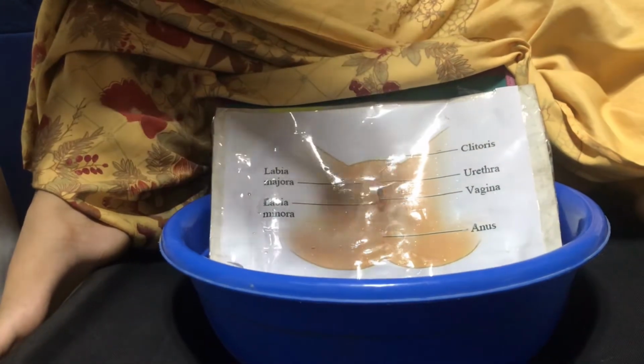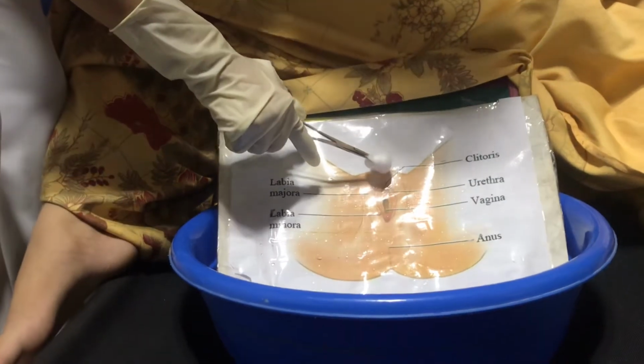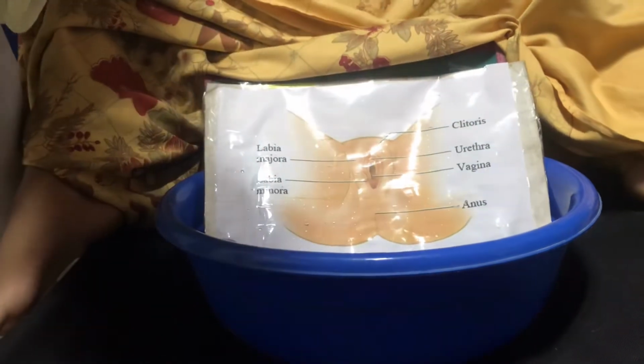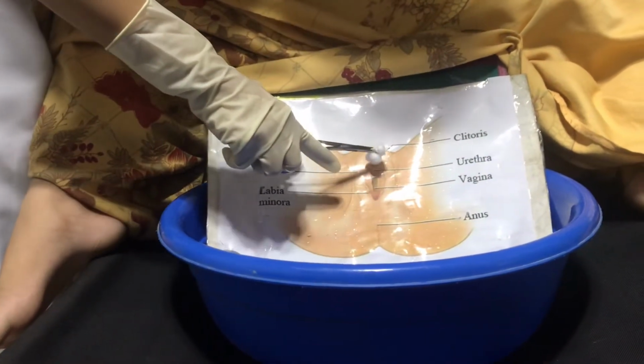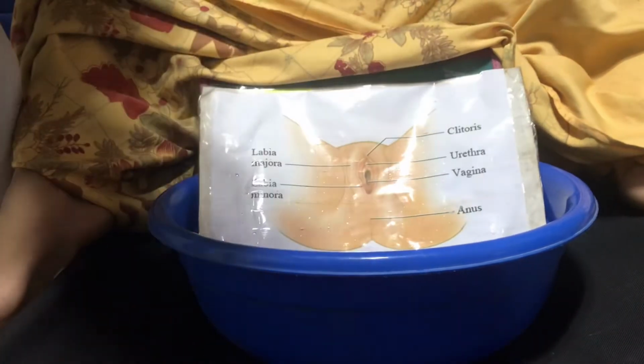Using the 7 dry cotton balls, dry the perineum with the same strokes as what we did earlier. The first, from symphysis pubis down to the anus, then discard. Second cotton ball, do the figure of 7 from the anus and discard.